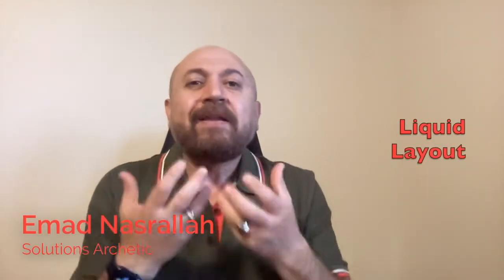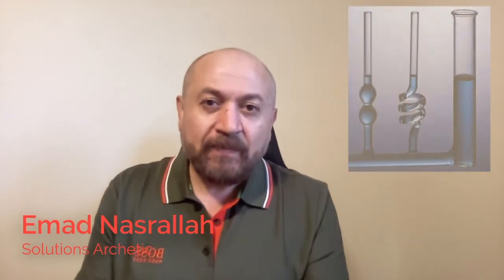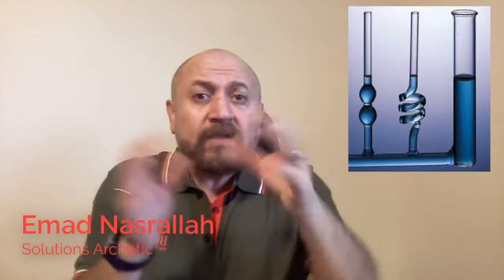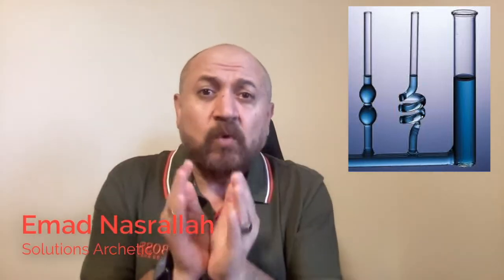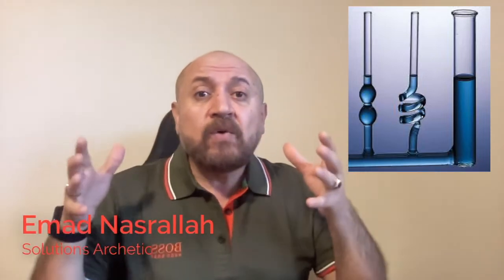Why liquid? Liquid always takes the shape of its container. Whenever you pour any liquid in a container, it will take its shape. If it's a small container, the liquid will look small. If it's a big container, the liquid will look big. If it's curvy, wavy, whatever. So liquid fits any container, and liquid layout fits any device for websites.